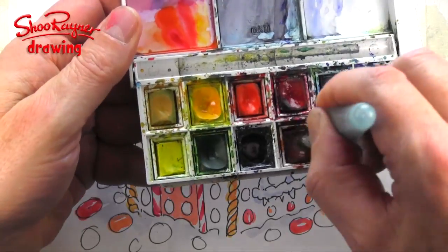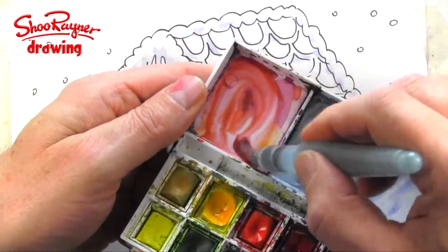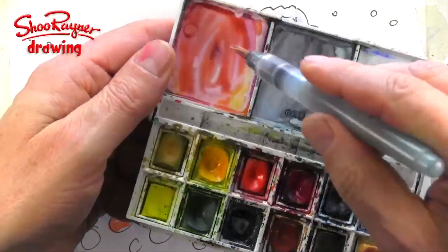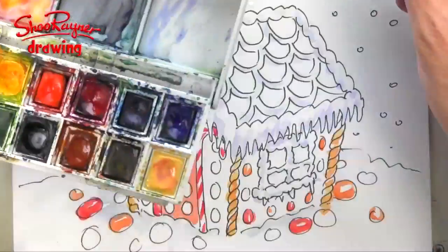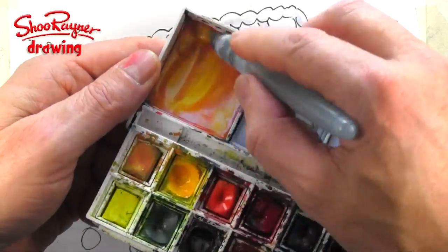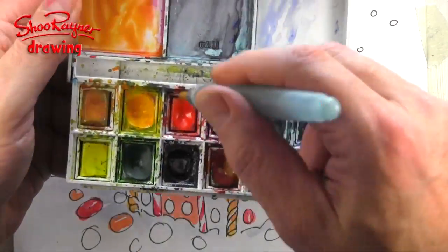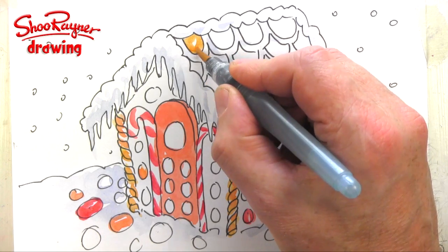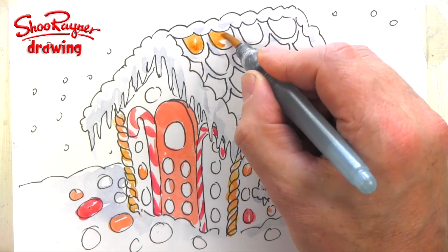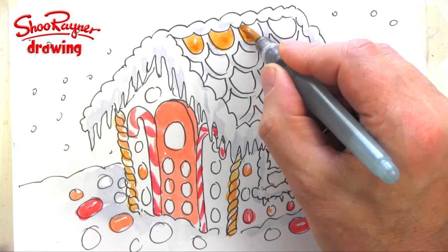And now I'm going to sort of mix up some gingerbready mushy colour. And maybe a bit of that in there, a bit of that. It's just a kind of a mushy, gingerbready kind of colour. And I'm going to do the roof first, which will kind of set the light pattern.